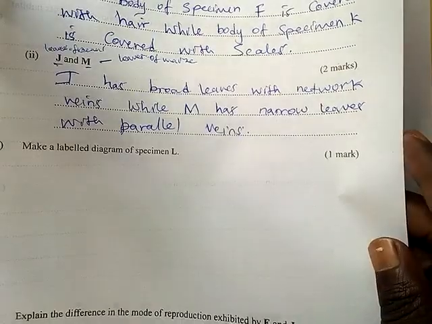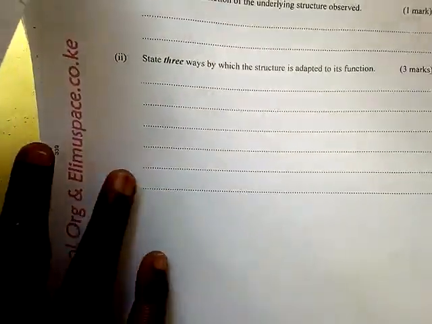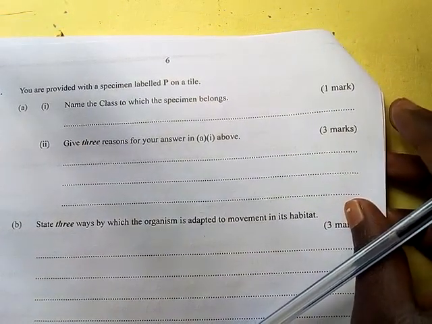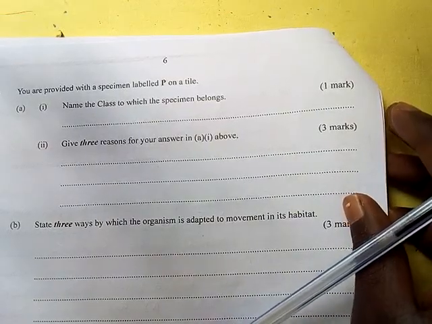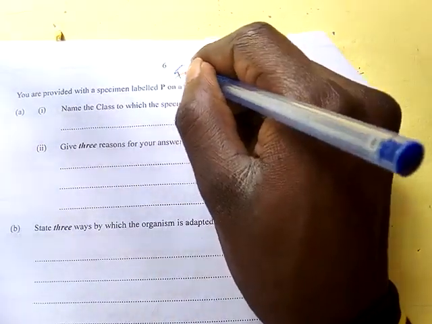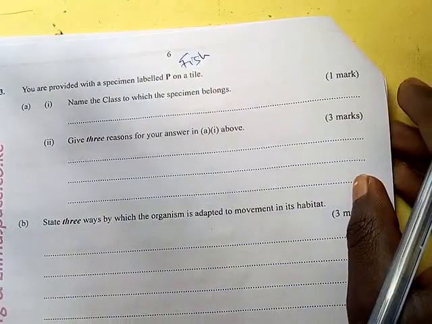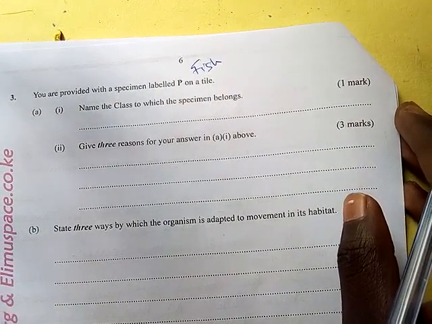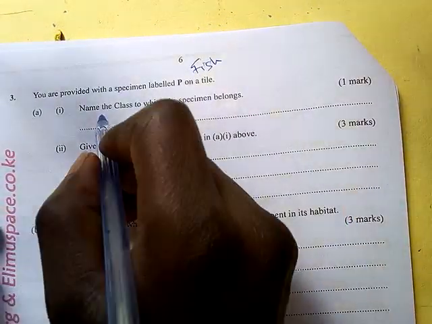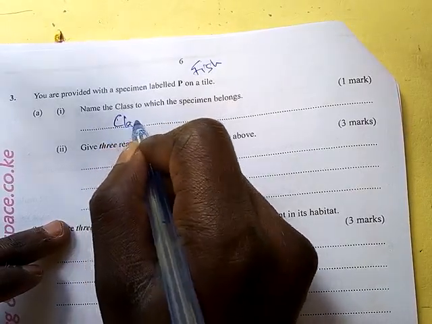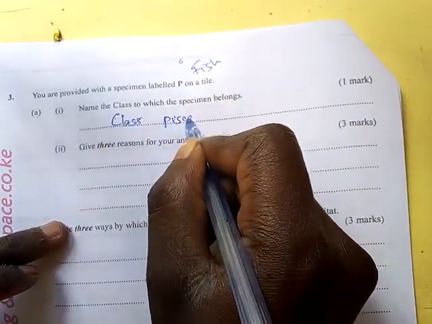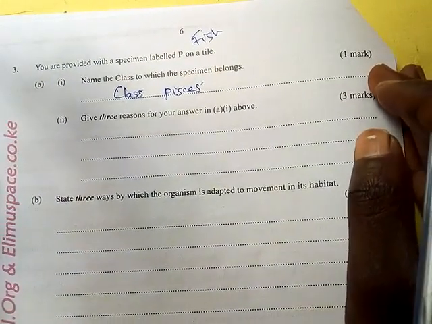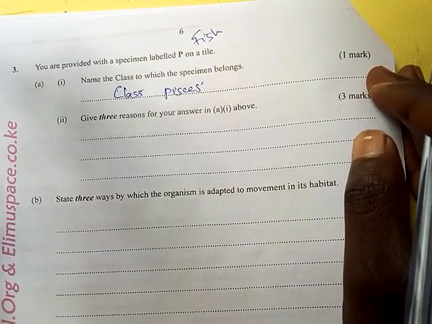Now the last question was number 3. You are provided with specimen labeled P on a tile. Specimen P was a fish. Question A reads, name the class to which the specimen belongs. Fish belongs to class Pisces. Roman 2: give 3 reasons for your answer in A Roman 1 above.